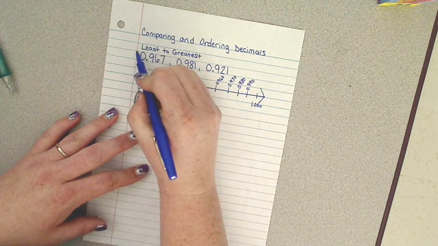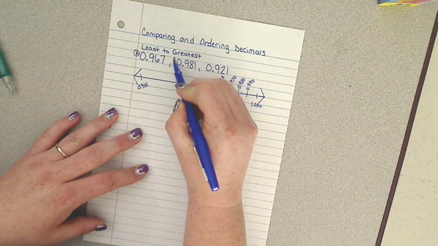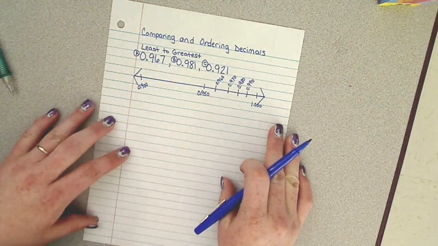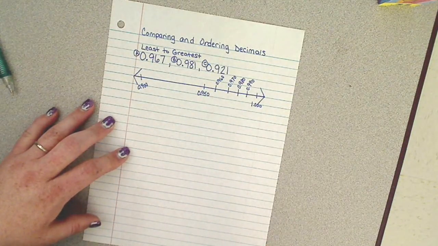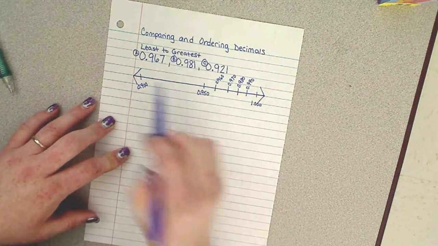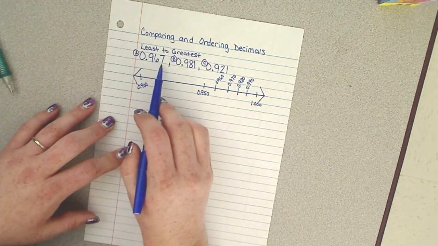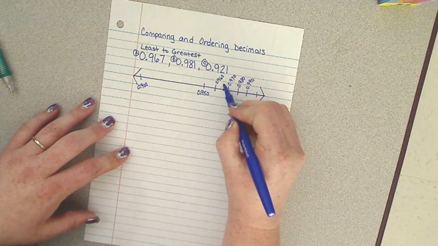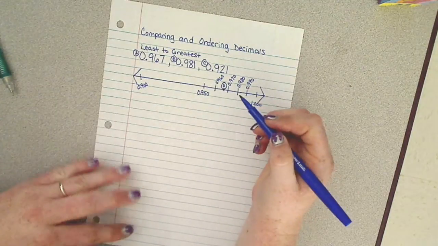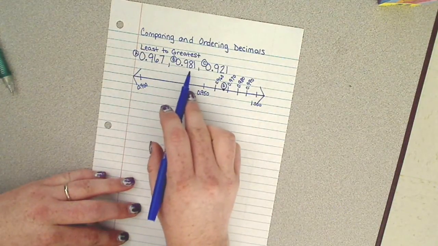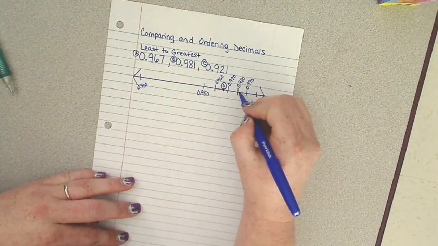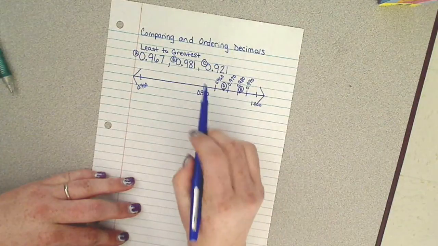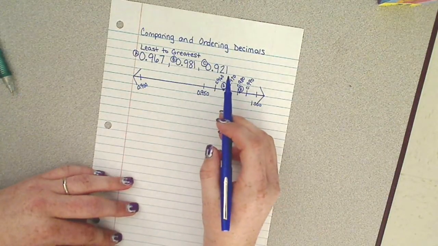I'm going to label these A, B, and C. That way when I'm working on my number line and plotting these, I can see a little more easily where the numbers are. So 0 and 967 thousandths is going to be about here. So I'm going to put an A there. And then I'm going to move on to B, 0 and 981 thousandths, which is going to be about right here. So there's my B. And then finally 0 and 921 thousandths.